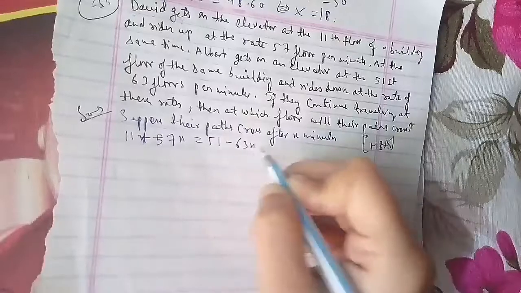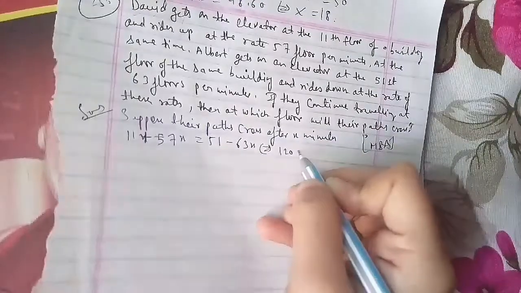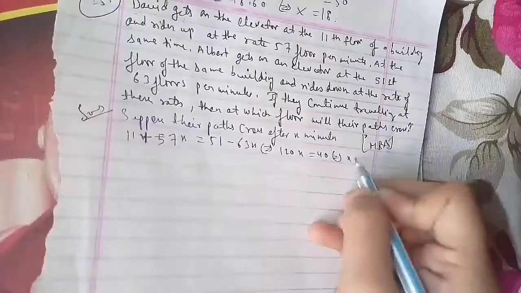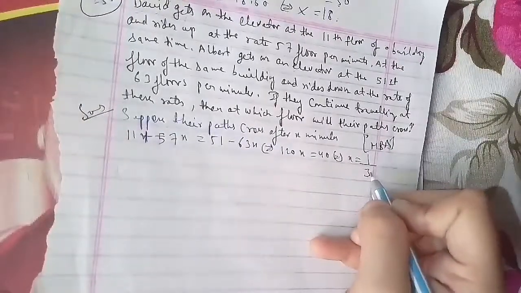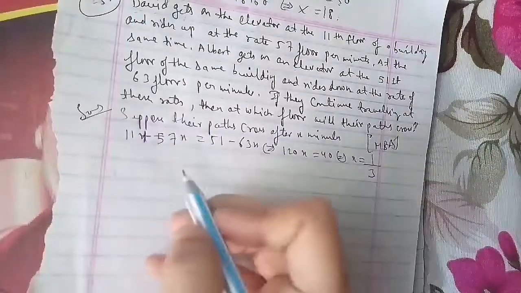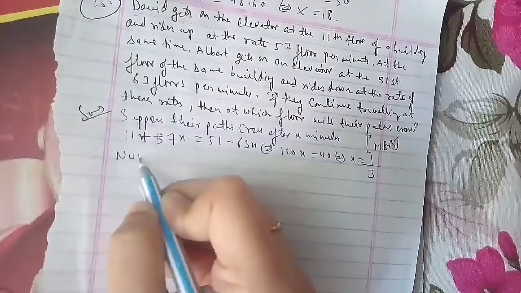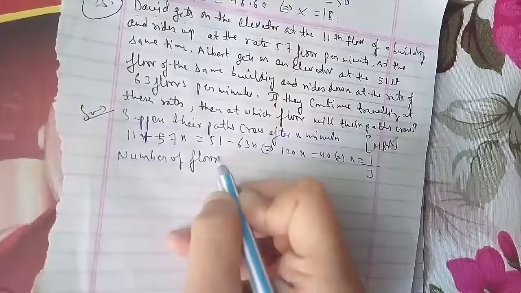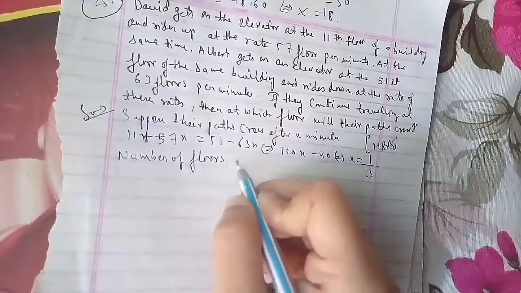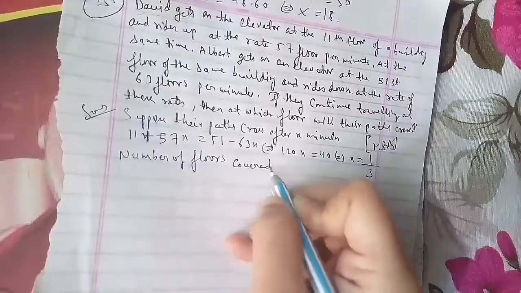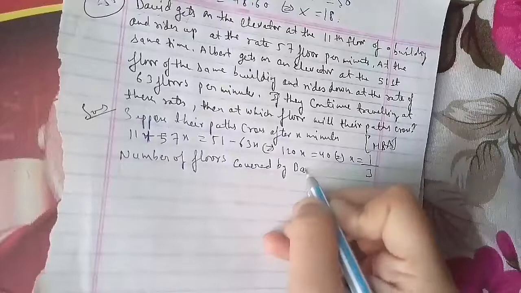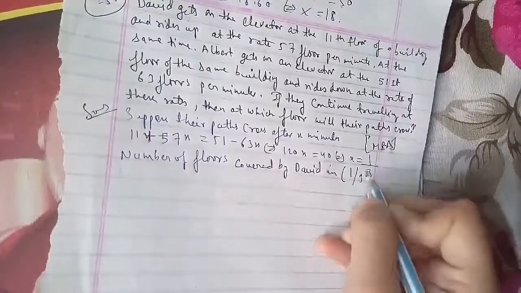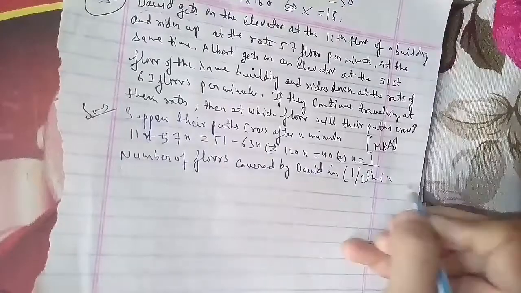Now the number of floors covered by David is 1/3 into 57. 3 ones are 3, 3 ones are 3 and 3 9s are 27, so we get 19 here.